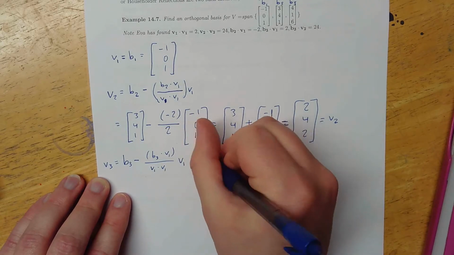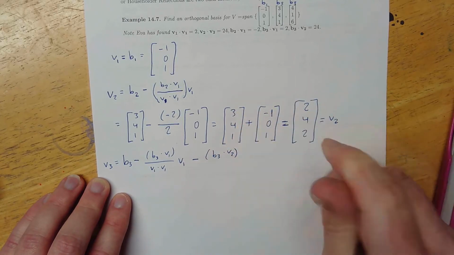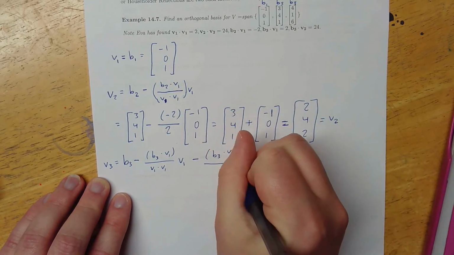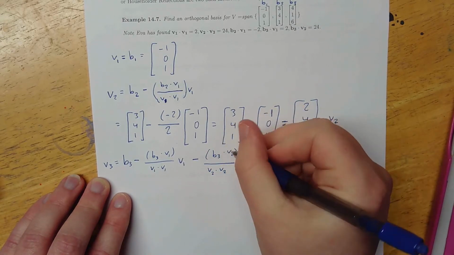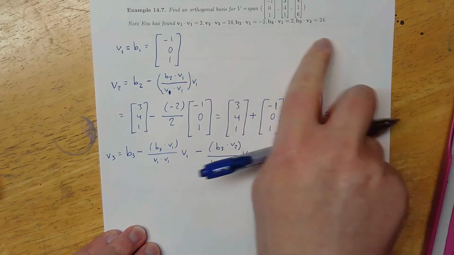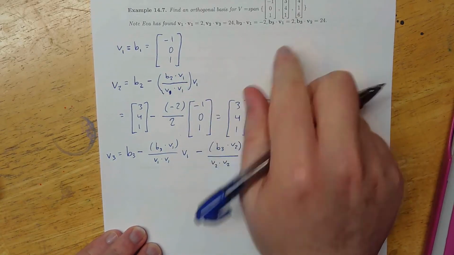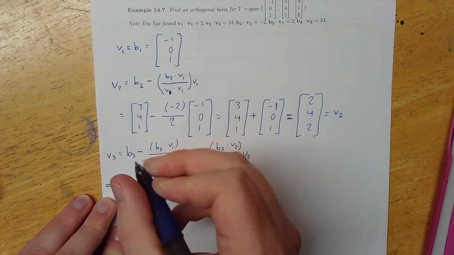We also need to subtract off this vector dotted with the second vector, divided by that vector dotted with itself, times that vector. Again, we've got some of these listed up here, but I want to calculate them just to give us a little more practice.